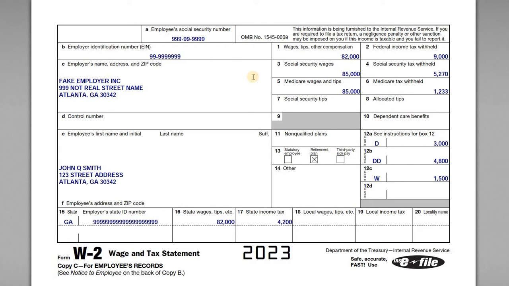Now, in boxes 1, 3, and 5, we start to see some of the compensation here. So box 1 are the wages that were paid to the employee. So this is total compensation that is subject to federal income taxes. Boxes 3 and 5 are the amount of compensation that was subject to payroll taxes, so Social Security wages and Medicare wages. Now, what you notice here is there is a difference of $3,000, right? So we have $82,000 in federally taxable wages and $85,000 in Social Security and Medicare.